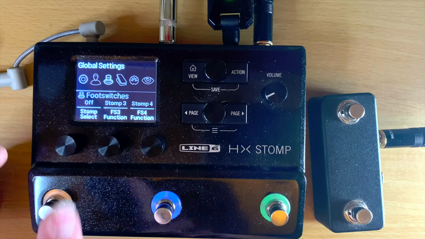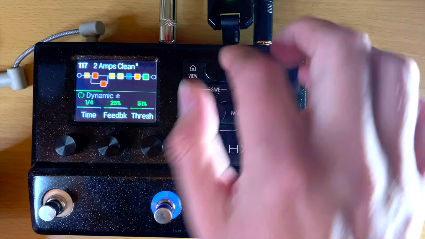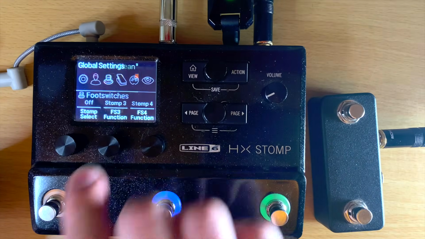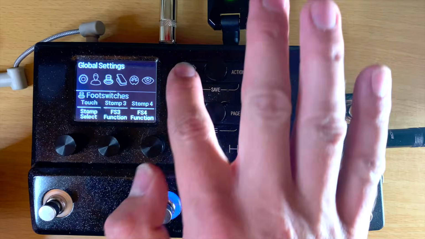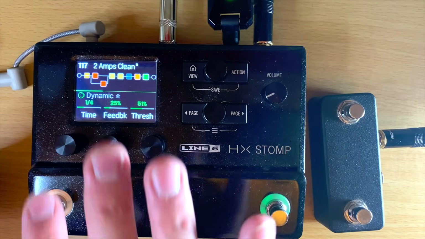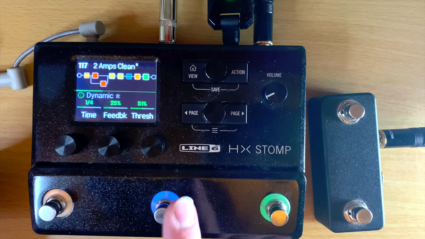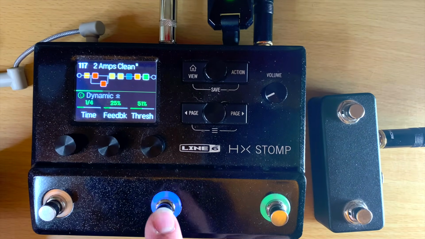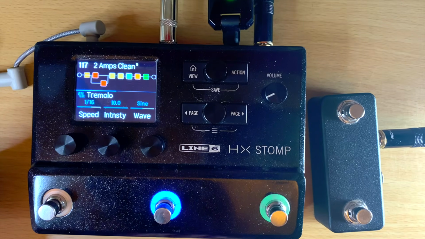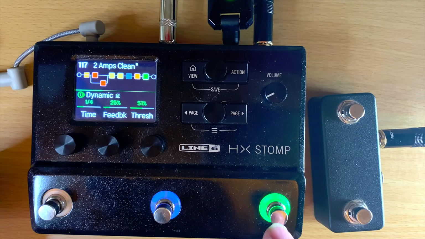So when I set that to off, it doesn't do that. Doesn't matter when I touch it, it just stays wherever the knob is set to. So off doesn't do anything. Touch, it will load that setting so I can, for faster editing. If I set it to press, it doesn't do anything when I touch it, but when I press it, then it loads it. So here's the tremolo, here's the Scream 808, and then here's the dynamic delay.